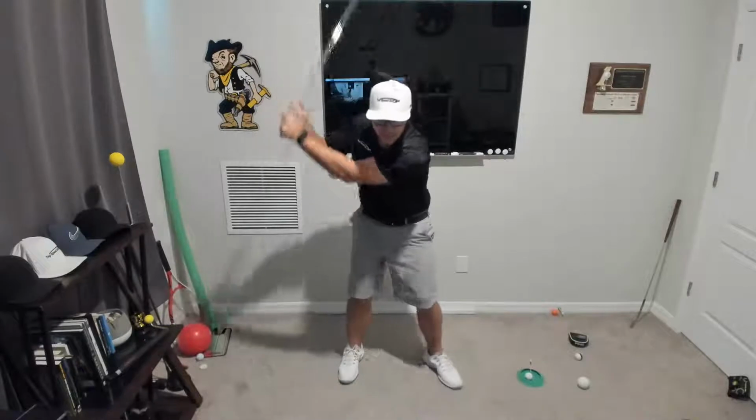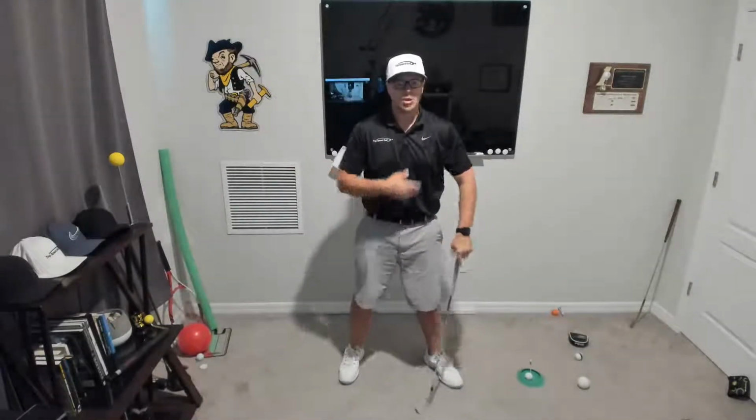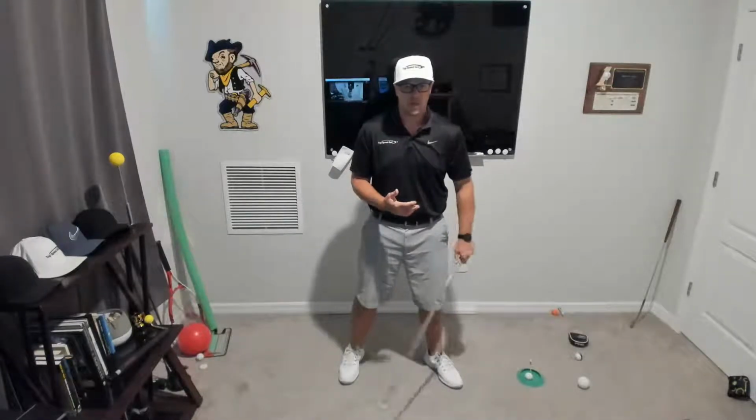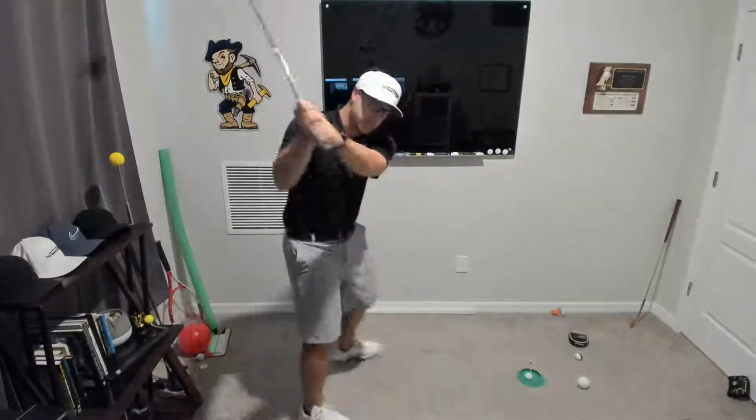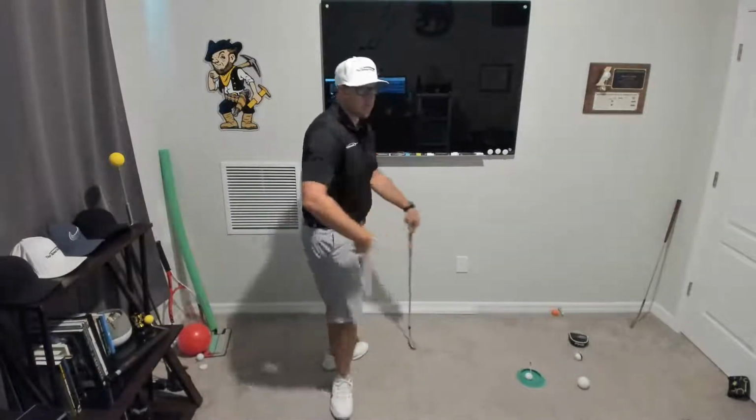So if you're getting this lag and you're just throwing the club all arms, you're going to have a tendency to be a little bit more inconsistent. So you want to make sure that as we're getting this max lag position, that we're also rotating the body as we're coming through. And that's the proper body motion. That's what we see in the best players.